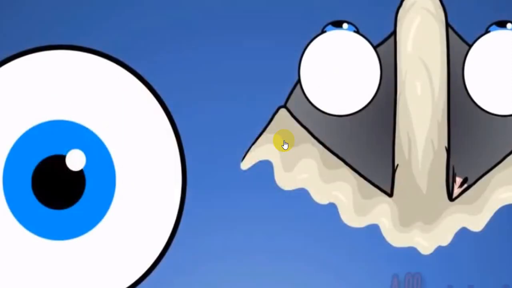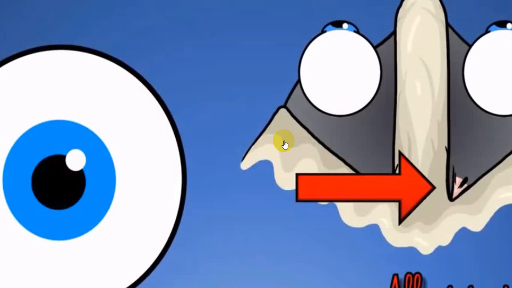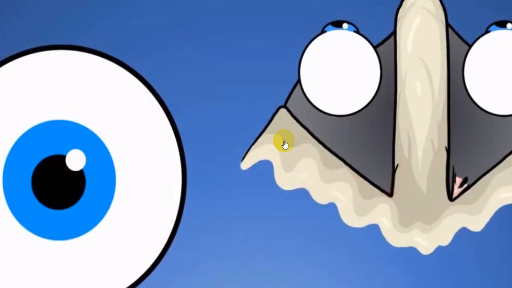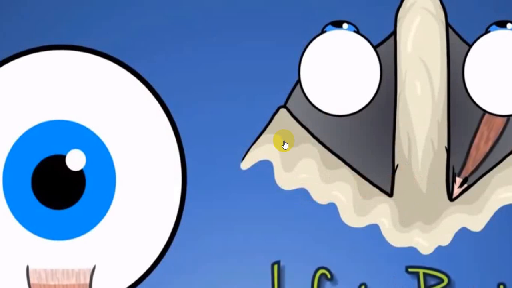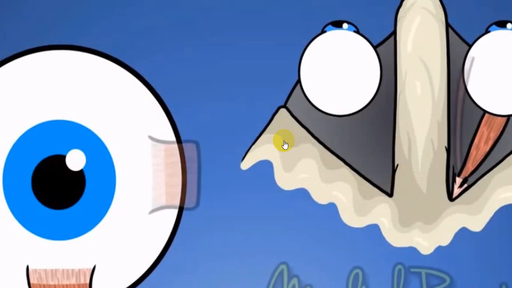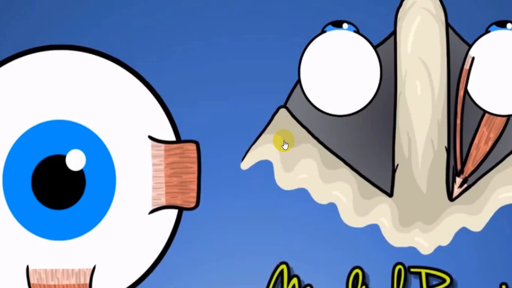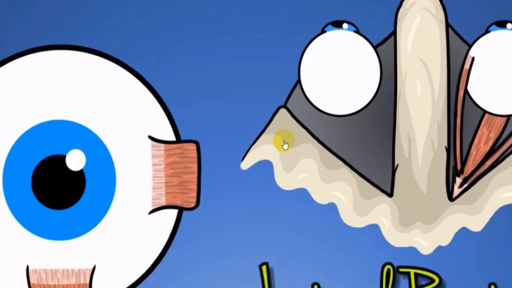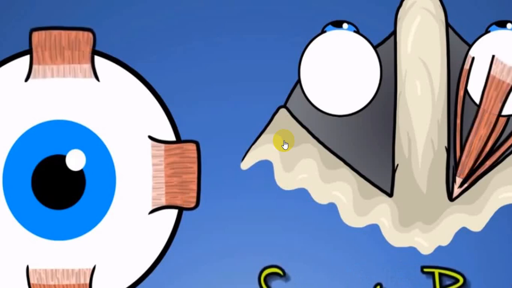The 4 rectus muscles all originate from the common tendinous ring at the back of the orbit, but insert onto the eyeball separately. They take their names from their insertions. The 4 muscles are the inferior rectus, which inserts inferiorly on the undersurface of the eyeball. The medial rectus, which inserts medially on the surface of the eyeball closest to the nose. The lateral rectus, which inserts laterally on the surface of the eyeball furthest from the nose. And the superior rectus, which inserts superiorly on the upper surface of the eyeball. So these are the 4 recti.